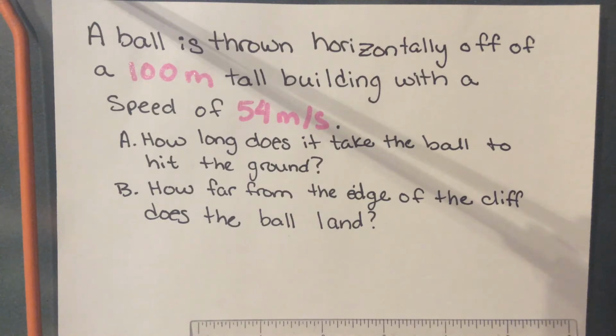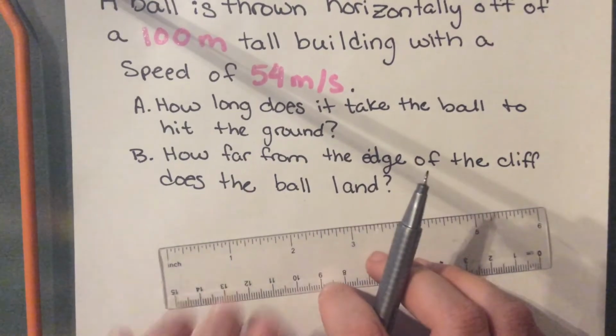Because we have no acceleration in the x direction, if we didn't have gravity, it would continue to go in the x direction forever. So we're going to go ahead and start with A. How long does it take the ball to hit the ground? Well, let's go ahead and sketch the problem.